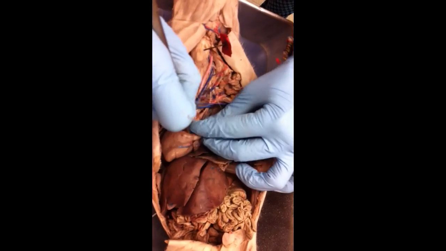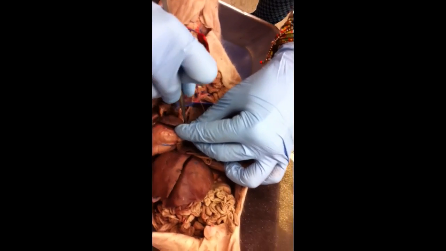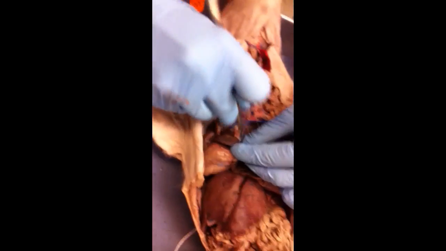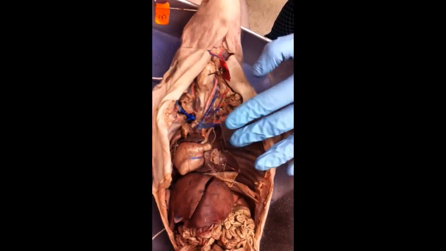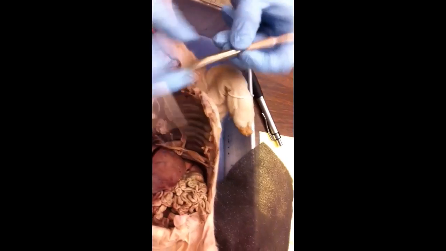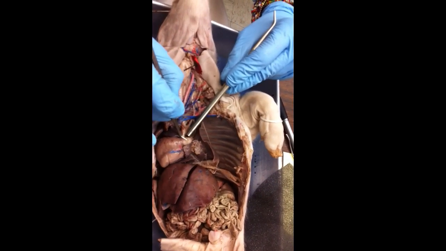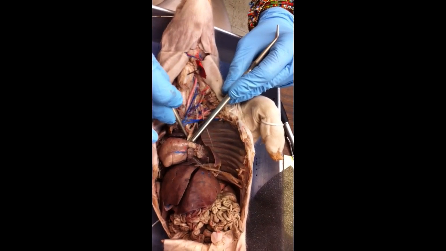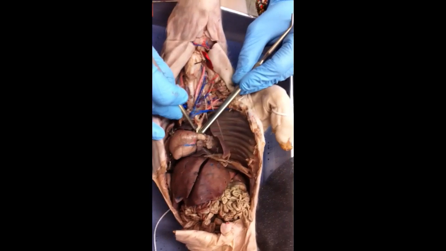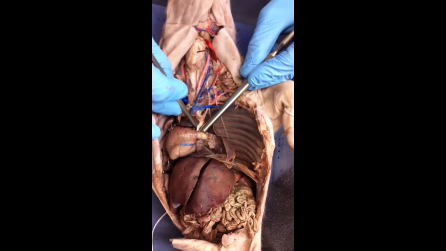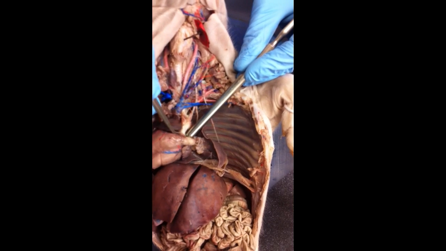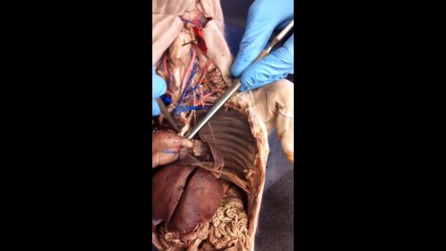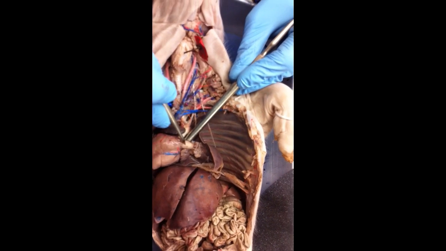Okay, so if we look here, can everybody see that? If I have a pin right there, okay, that's the ascending aorta, or you can just say aorta. It's coming up from the heart, but it's behind the pulmonary trunk.